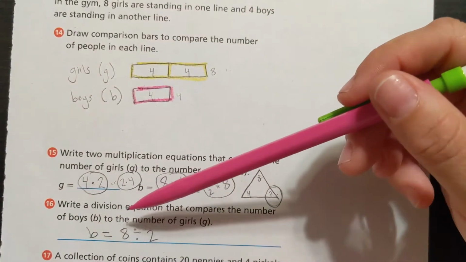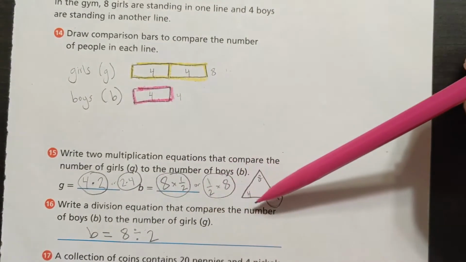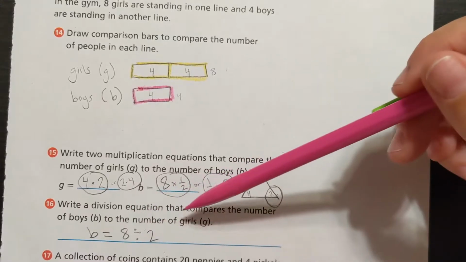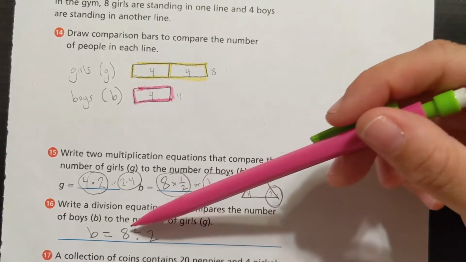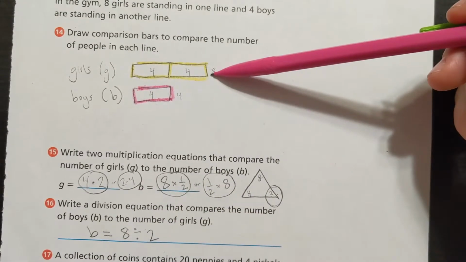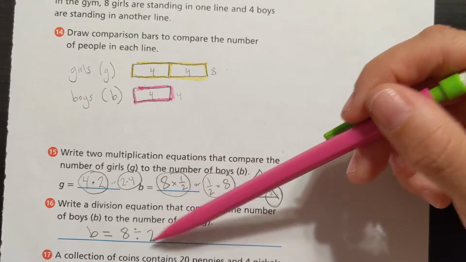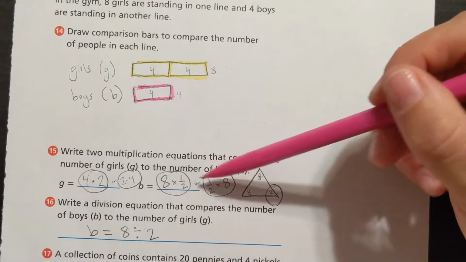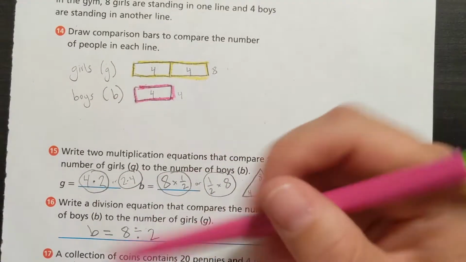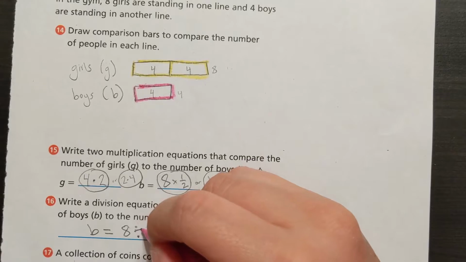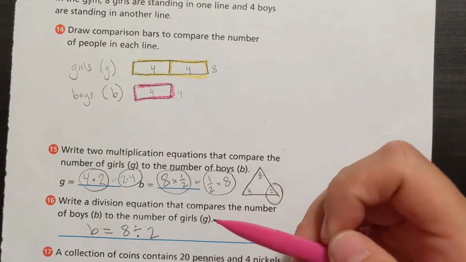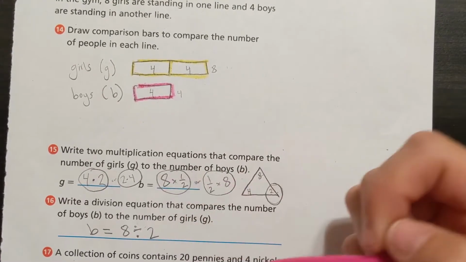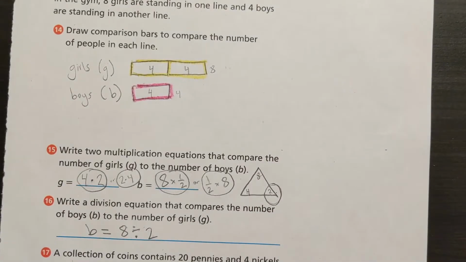So let's look at 16 again. Write a division equation that compares the number of boys to the number of girls. So 8 divided by 2 equals boys, or equals B, which is 4. So that makes more sense because 8 divided by 2 is the same thing as 8 times 1/2. Remember, it's the same thing. Okay, sorry about that confusion. Oh, so good to work through it.